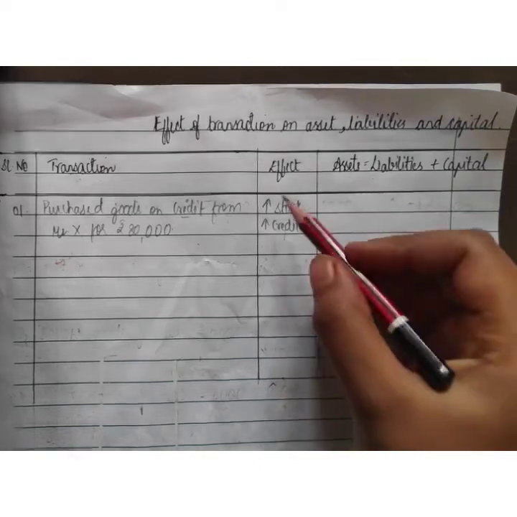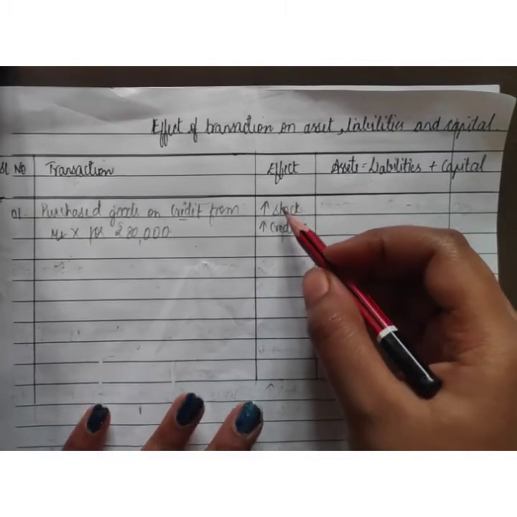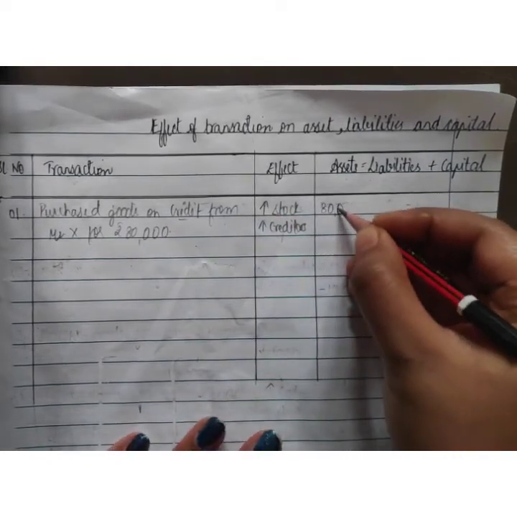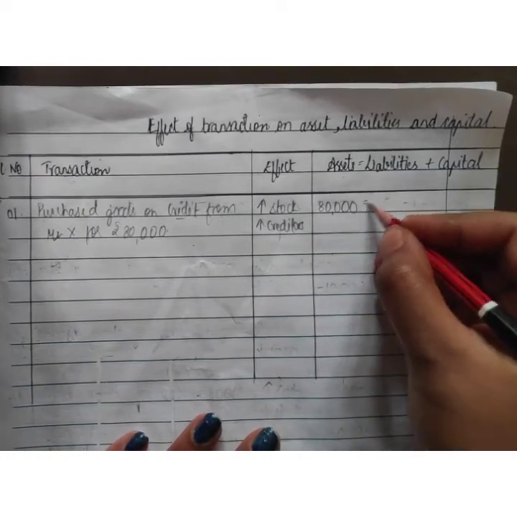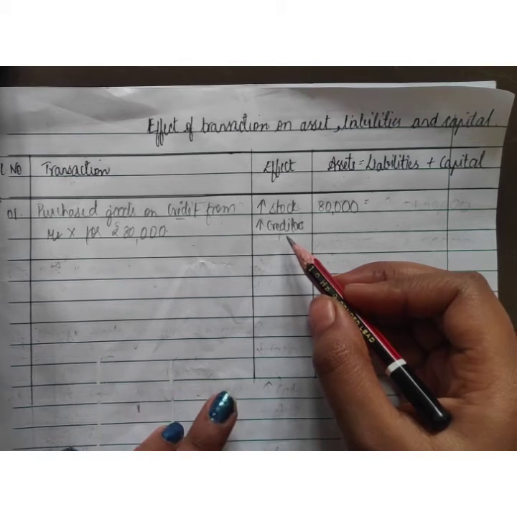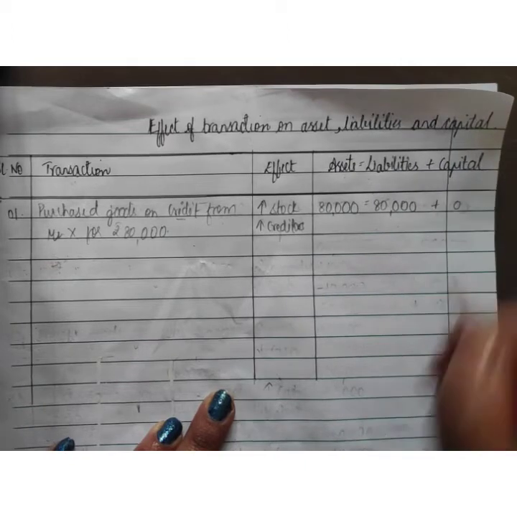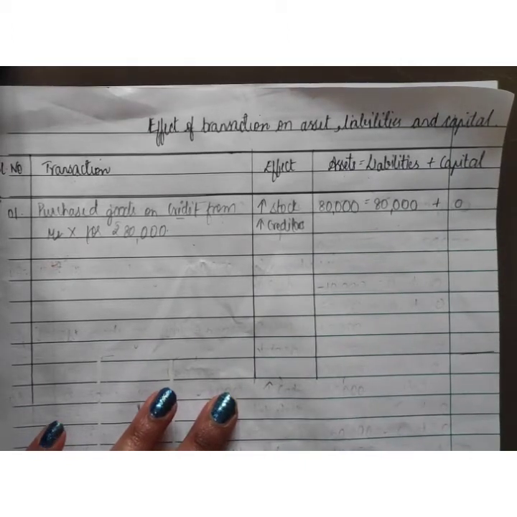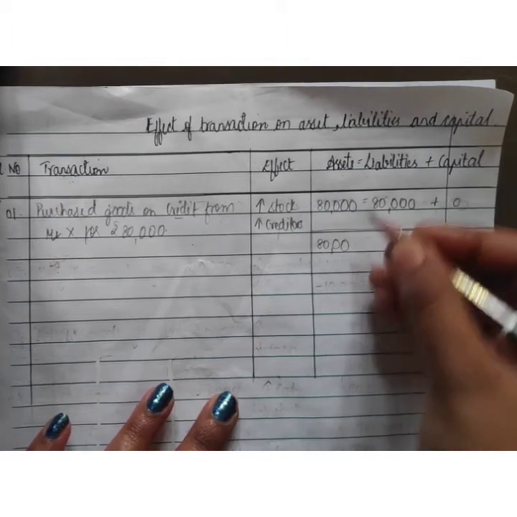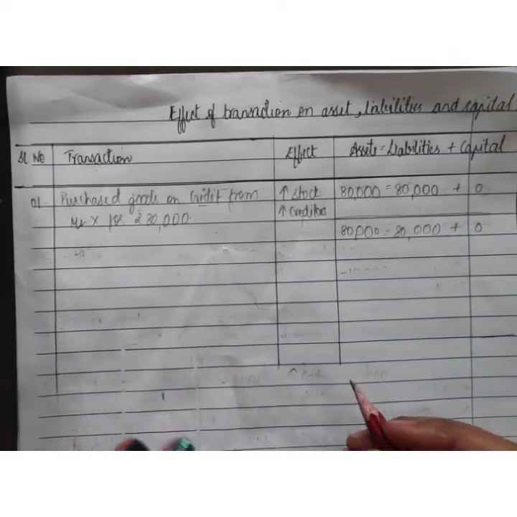Clear? Now, our stock comes under what? It comes under asset. So now, how much is our asset value? Our asset value is 80,000, which is equal to creditors. We are liable to pay, so these creditors come under liabilities. So I will write 80,000, plus there is no capital. Clear? So after that, what am I supposed to do? I have to write 80,000. The same thing is equal to 80,000 plus 0, because there is no capital transaction yet.